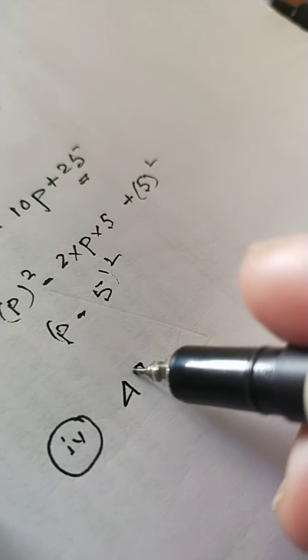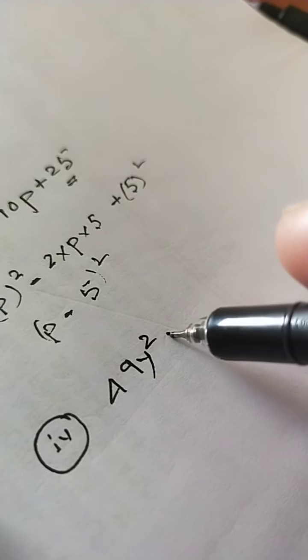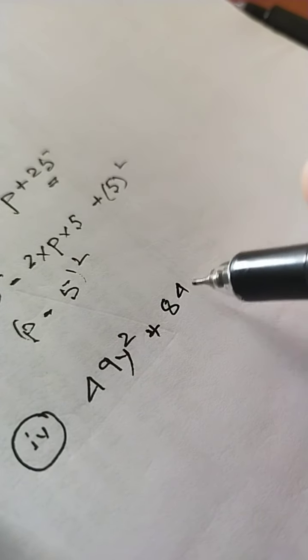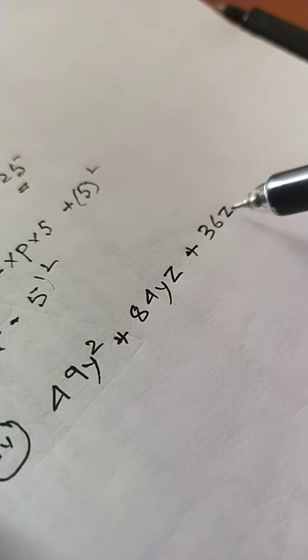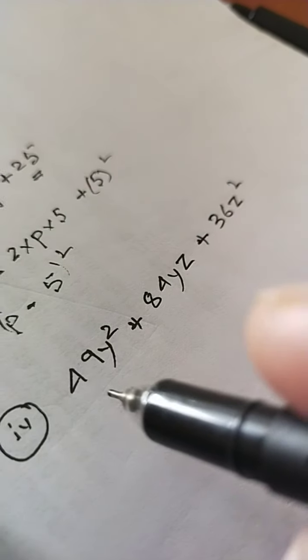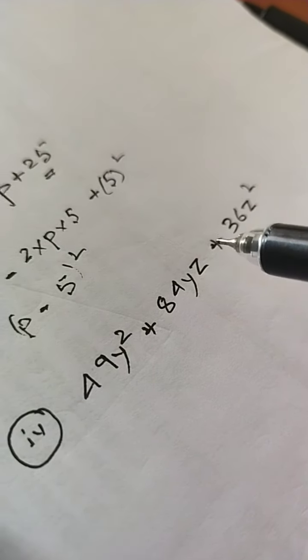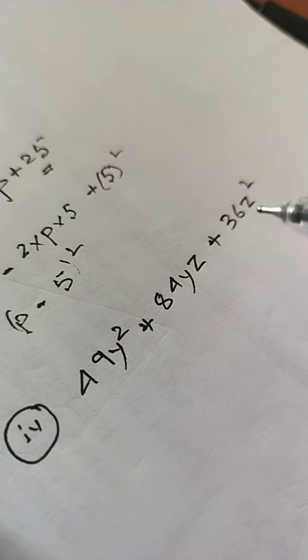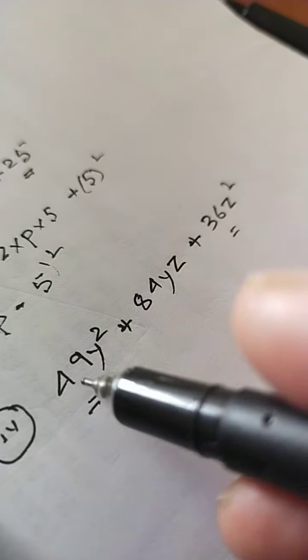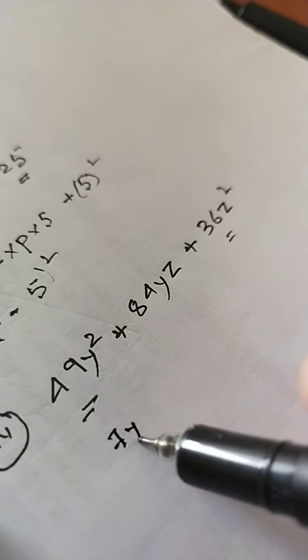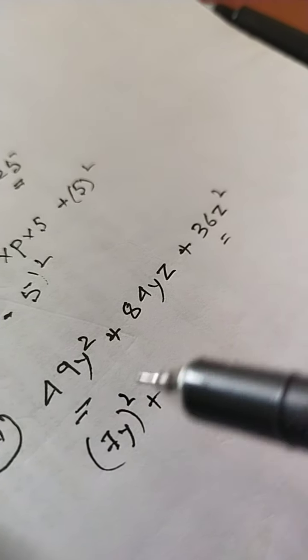4 is 49y square plus 84yz plus 36z square. Okay, now since all the signs are positive, we have to change it to a plus b whole square form. So let's see the first term and the last term first. 49y square can be written as 7y whole square. We have to change it to whole square form.